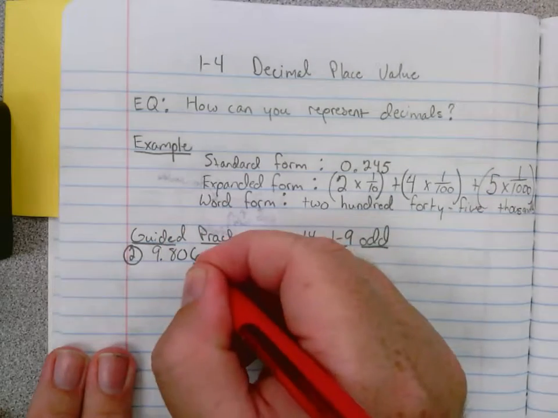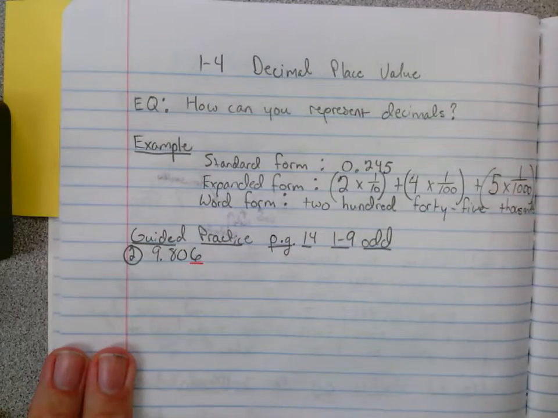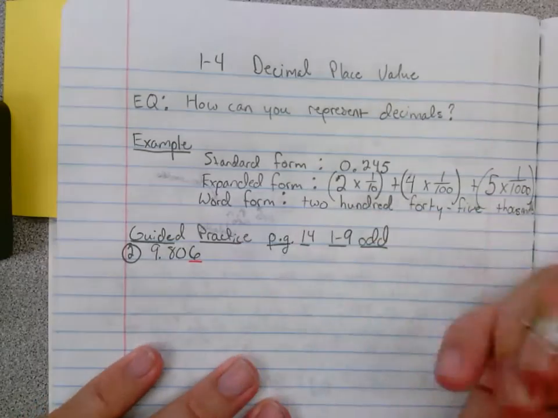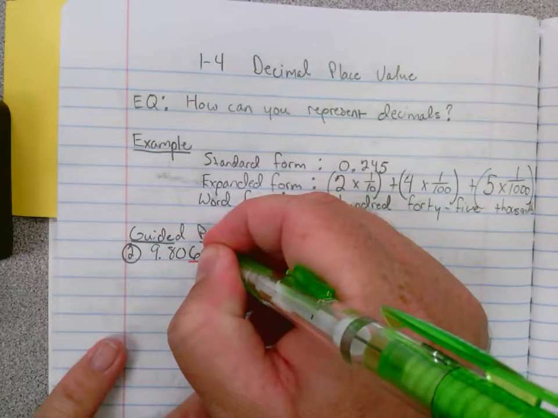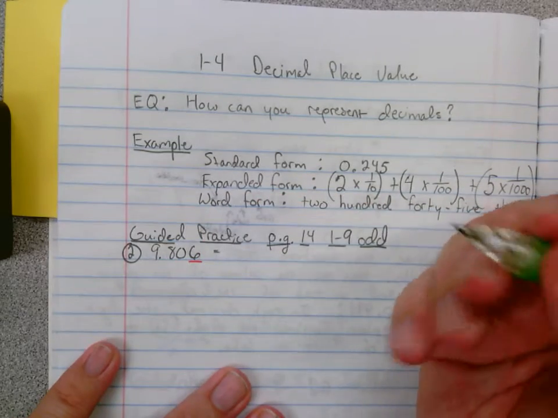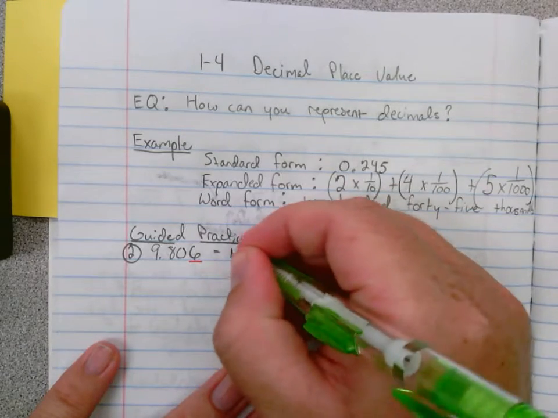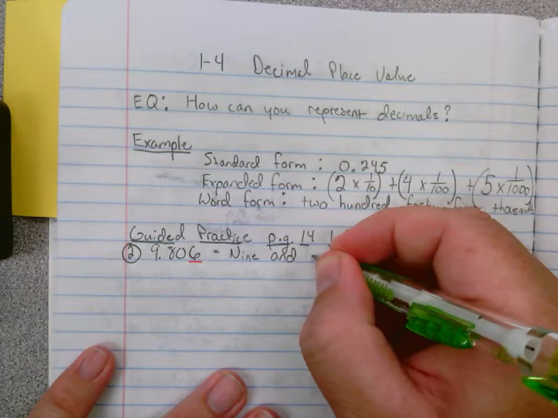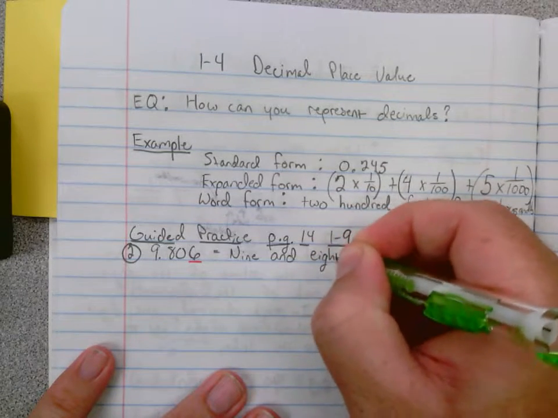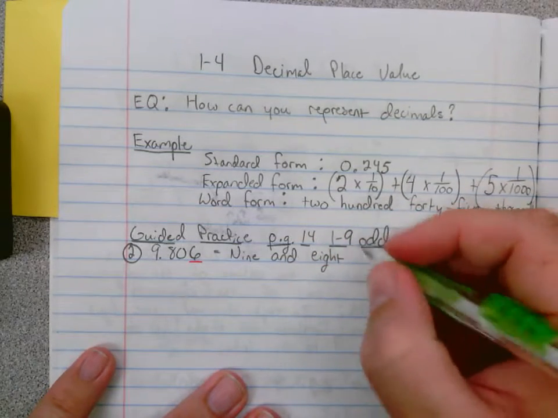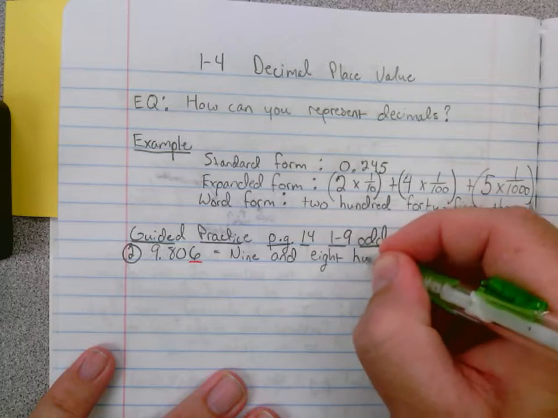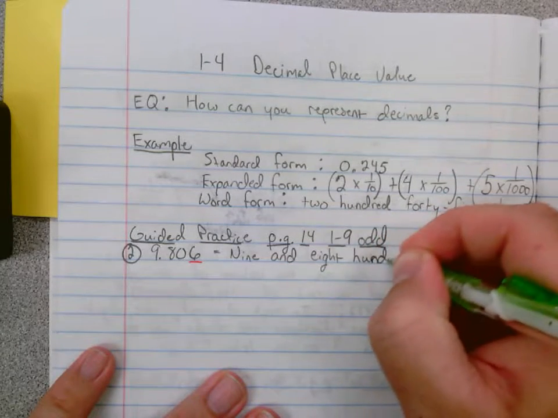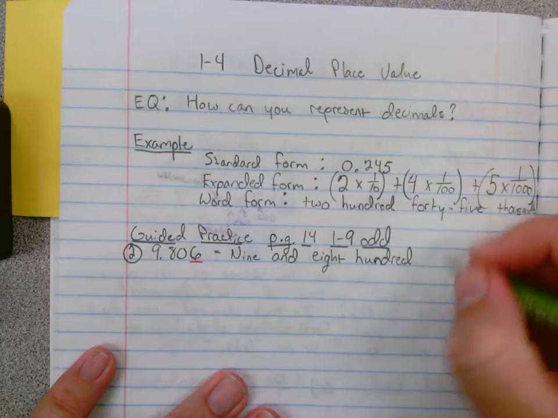And 6 is underlined. So the first thing we need to do is we're going to write the word form, which is 9, the decimal point, and 806 thousandths.